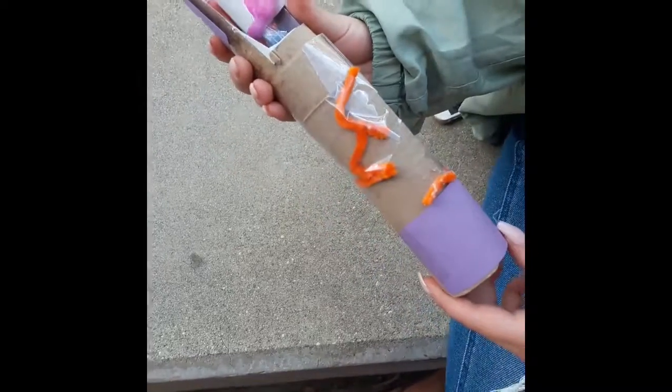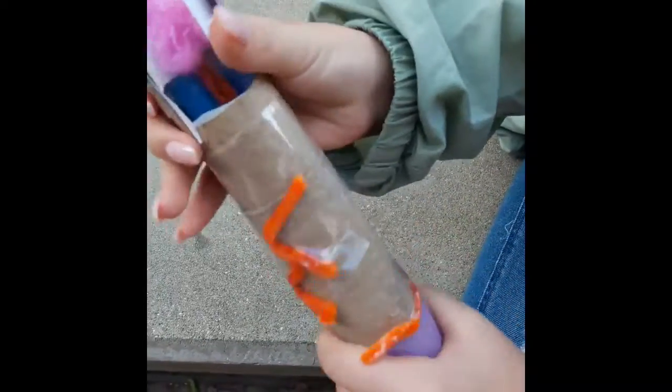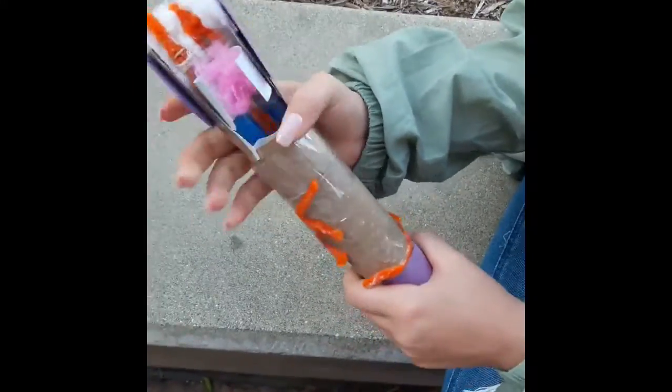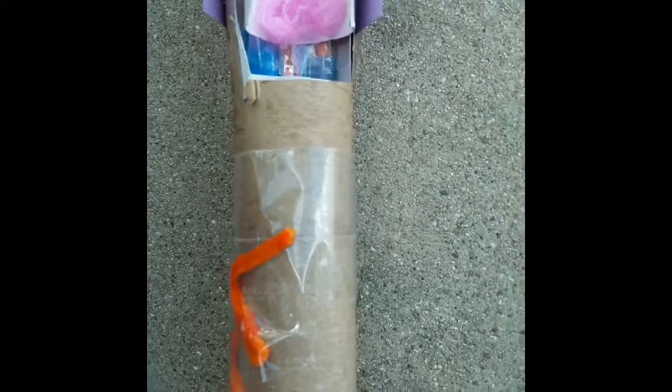Our bone is pretty amazing because, like a real bone, it can compact under shock and pressure. See, look at that. And thank you for watching.